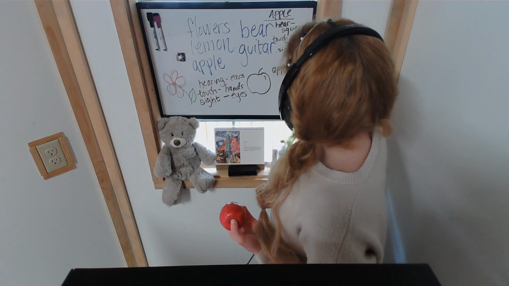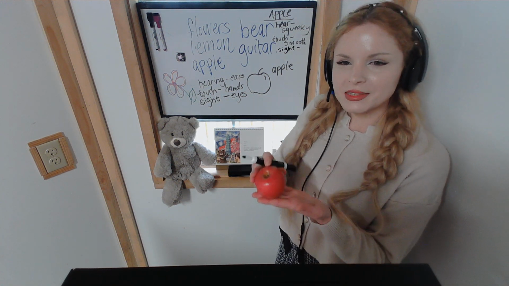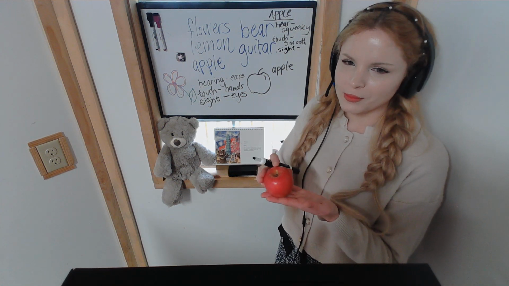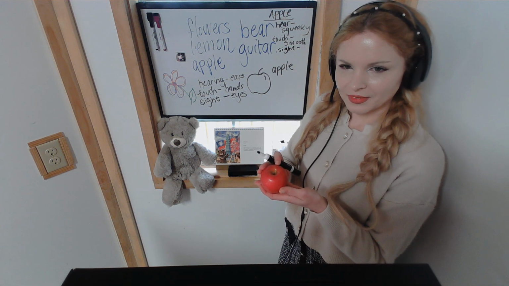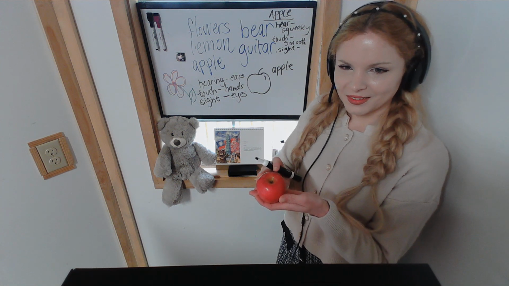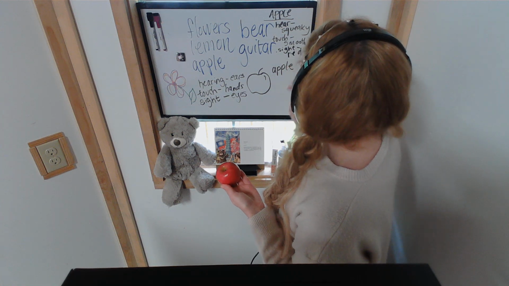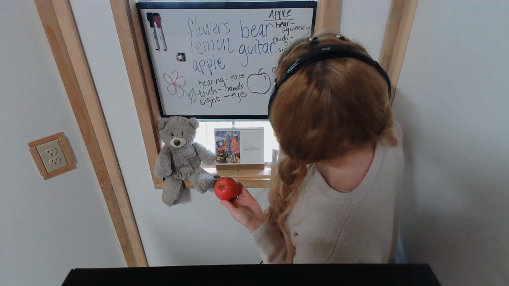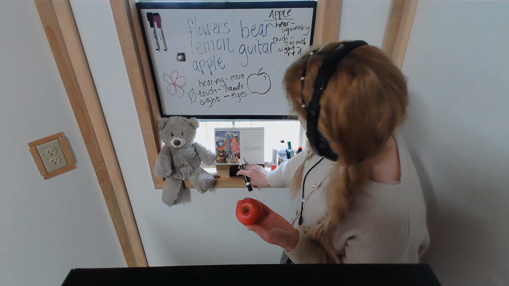And when I use sight with my eyes to look at this apple, what words can I use to describe what I'm seeing? Not what I'm hearing, not what I'm touching, but what I'm seeing. Yes. Red. I see the apple and it is red. That's right. What other words can I use?